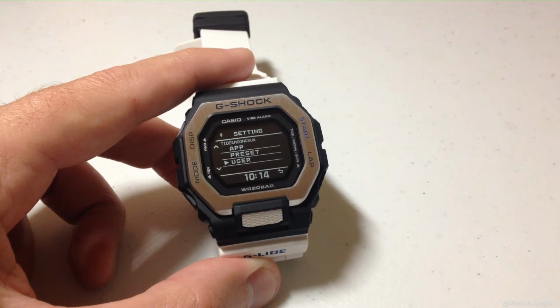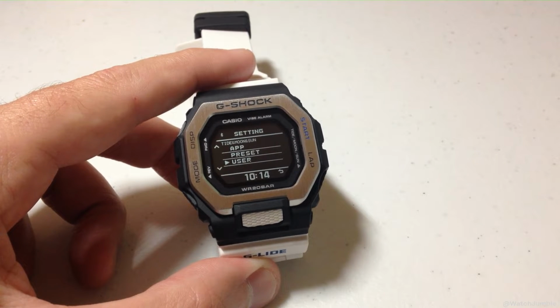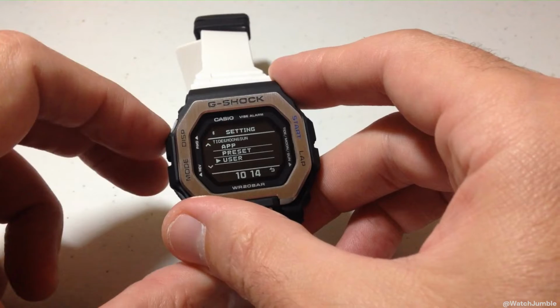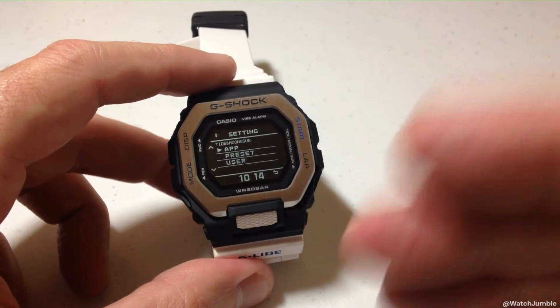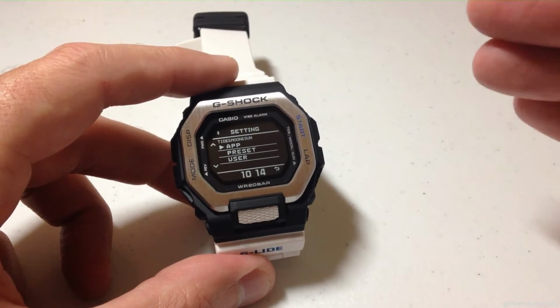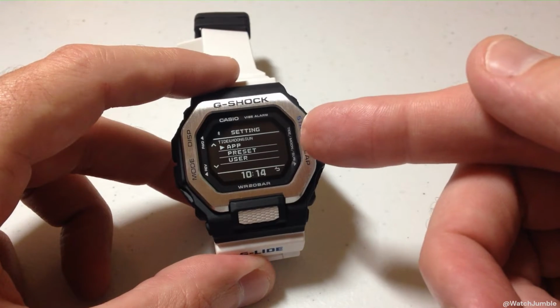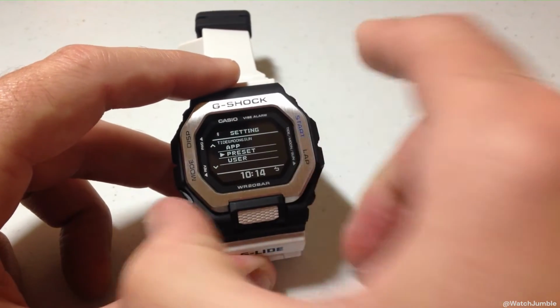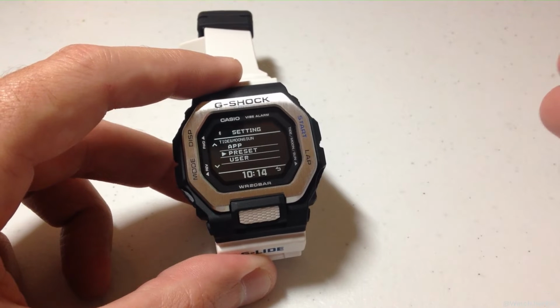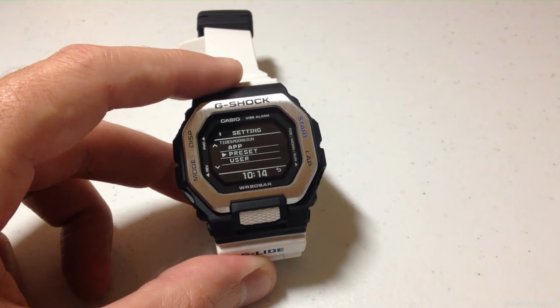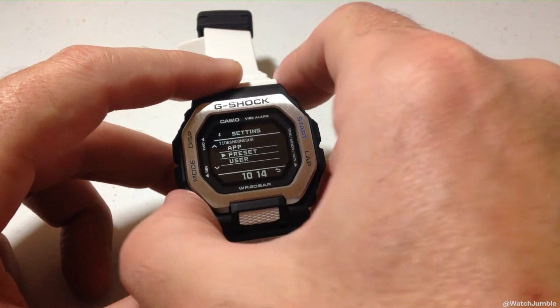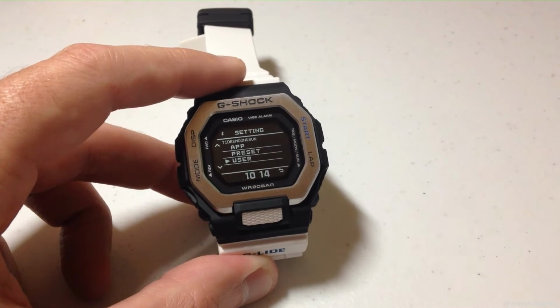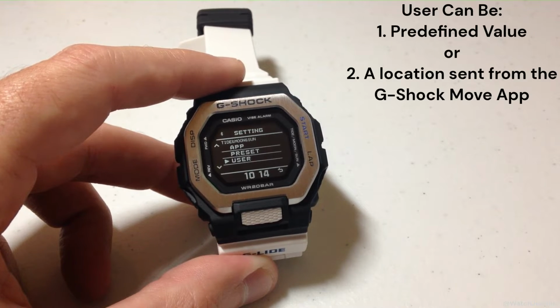The first thing you need to do is define, when I look at sun, tide, and moon information, what is the location that I want to see this information for. They give you a few different options here. App would be, if you specified a location using the G-Shock Move app, it's going to use that location. Preset we'll look at in a second. That's your old school option. They give you a list of a bunch of different ports, and you choose the port you want to see the information for. And then user would be a predefined user setting that you've set up.